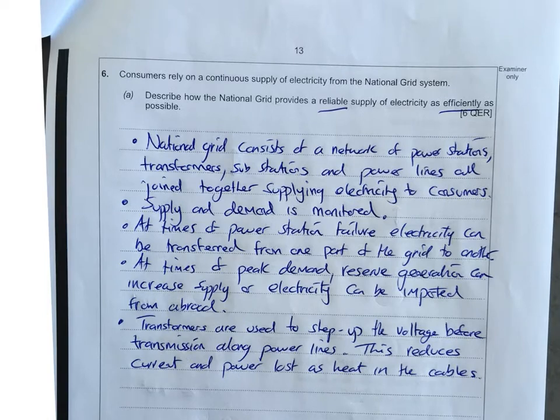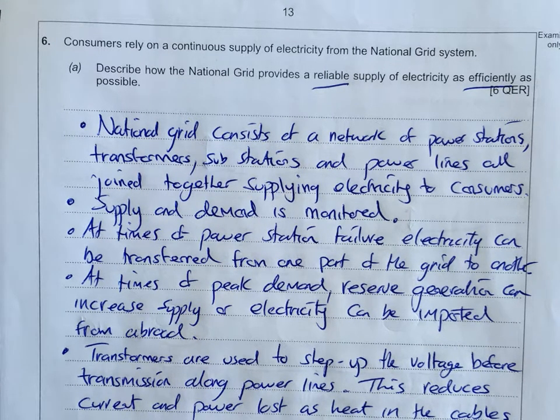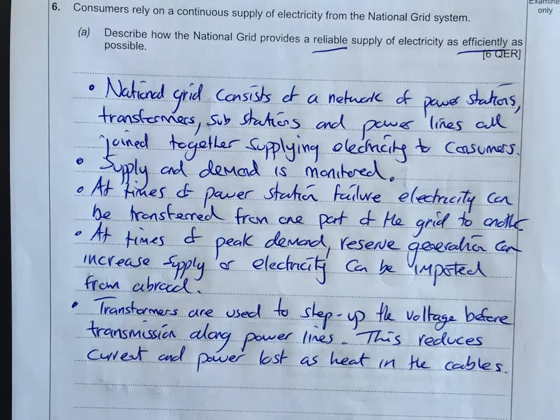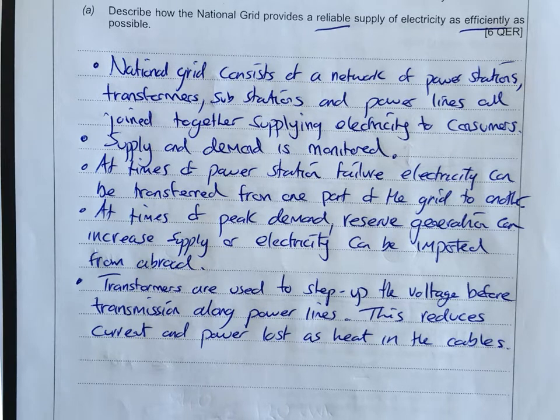Then we come to a 6 marker. Consumers rely on a continuous supply of electricity from the national grid. Describe how the national grid supplies a reliable source of energy, a supply of electricity, and how it's efficient as possible. So I'm going to talk about this, and then the last 2 bits at the end then. It was all about efficiency. So I've said something along the lines of, the national grid consists of a network of power stations, transformers, substations, and power lines, all joined together, supplying electricity to consumers. That's probably going to get me a mark for telling what it is.